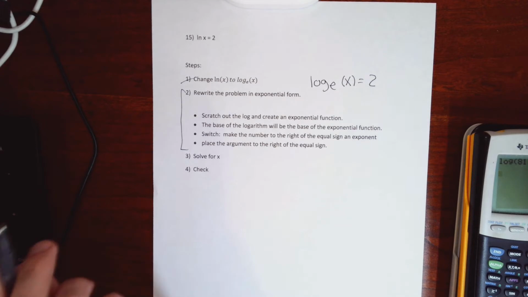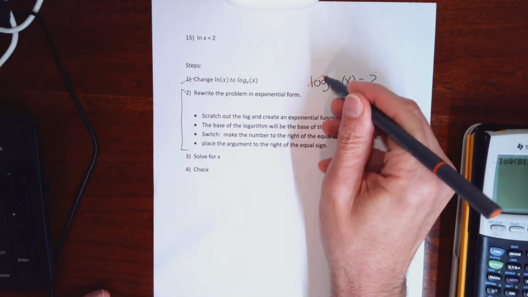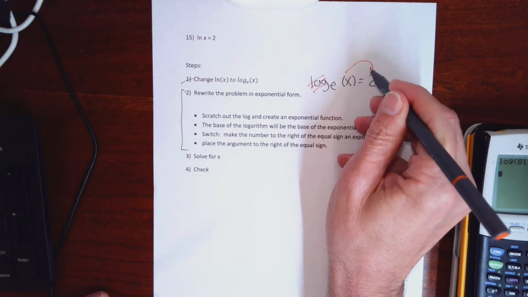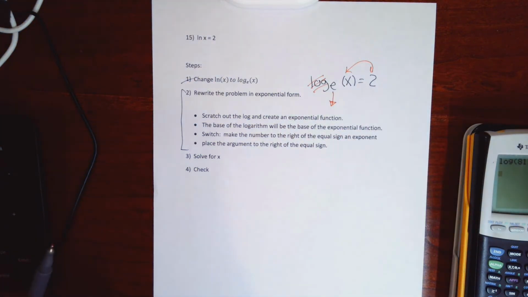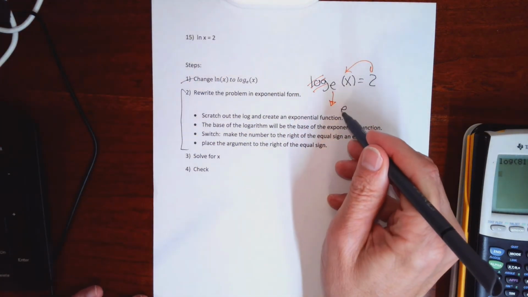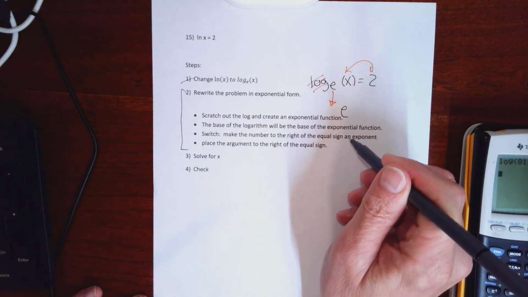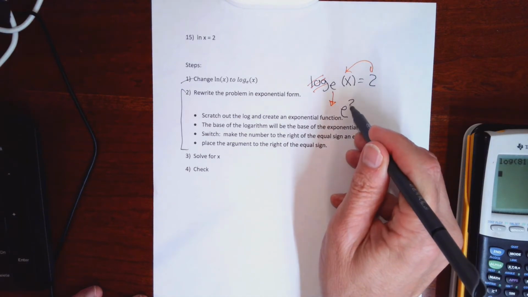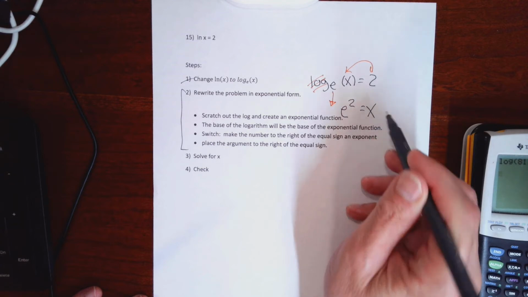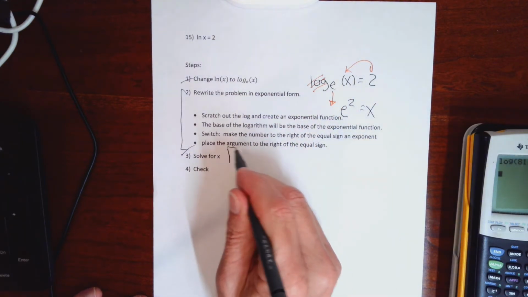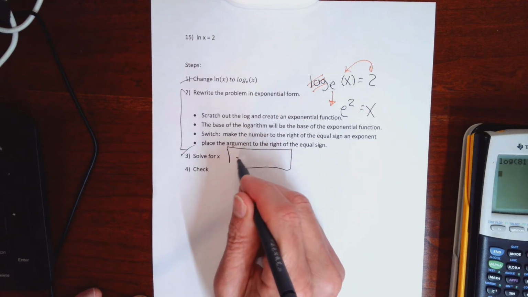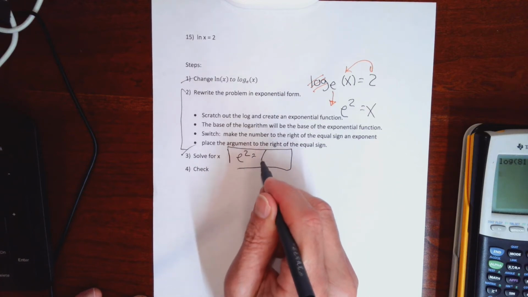So that's the end of step 1. Now I'm going to do all the algebra to get the problem written without a logarithm. I'm going to cross out the logarithm, bring down the base of the logarithm, make it the base of the exponent, switch the 2 with the x. I actually have an answer because this is already solved for x. My answer is going to be e squared equals x.